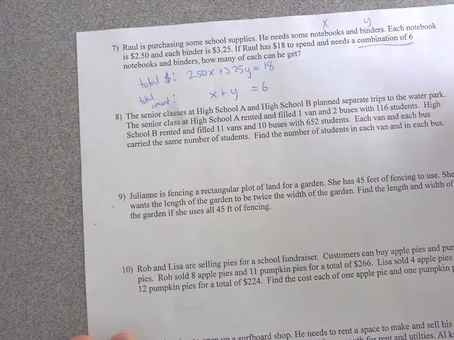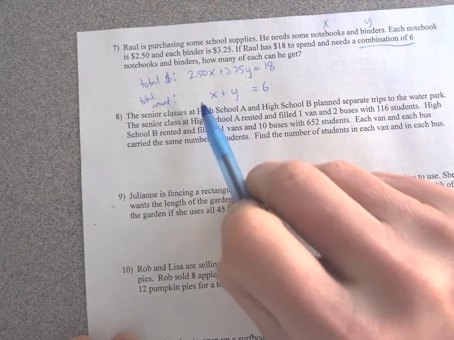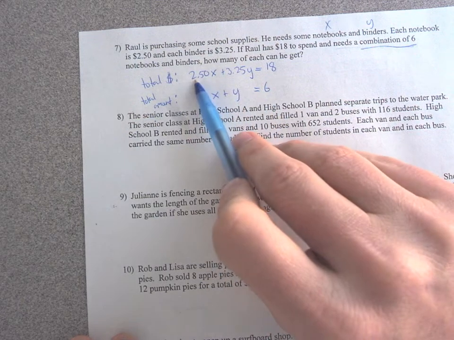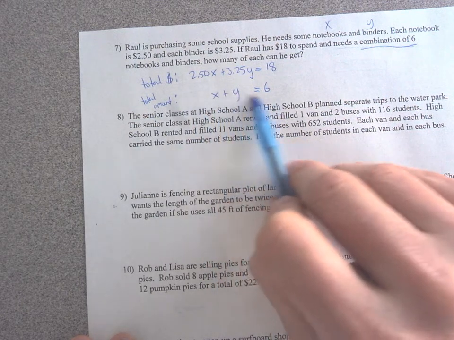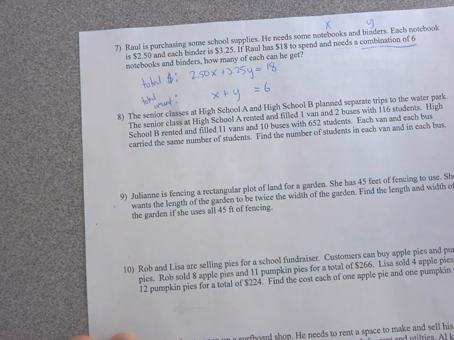Okay, so we can solve with substitution or with elimination from here. It's up to you. I probably would do elimination, and I would multiply the bottom by maybe negative 2.50, multiply everything by negative 2.5 so that the x's will eliminate.